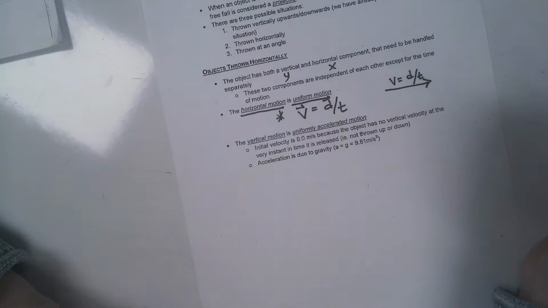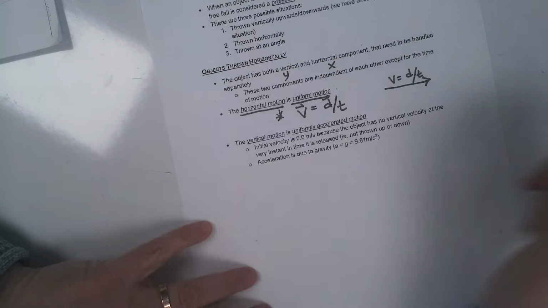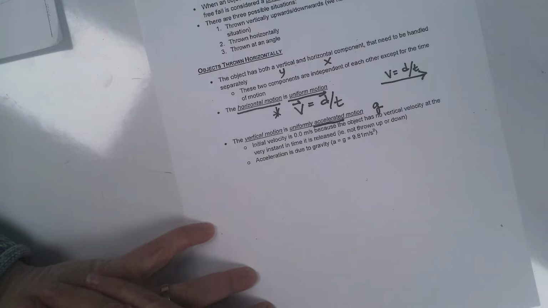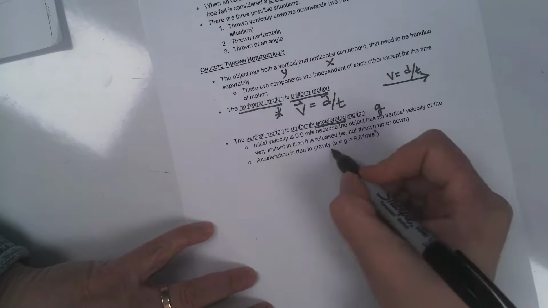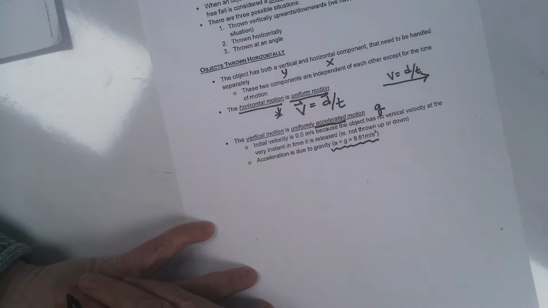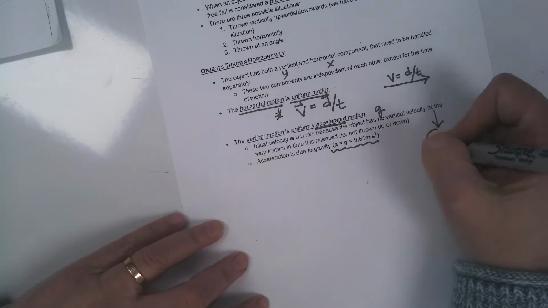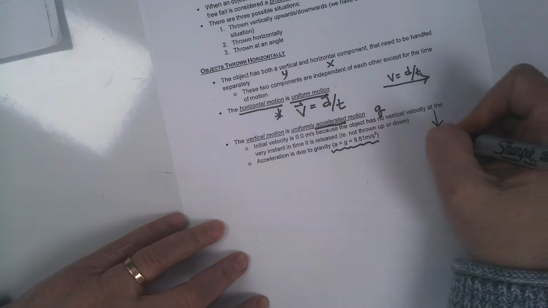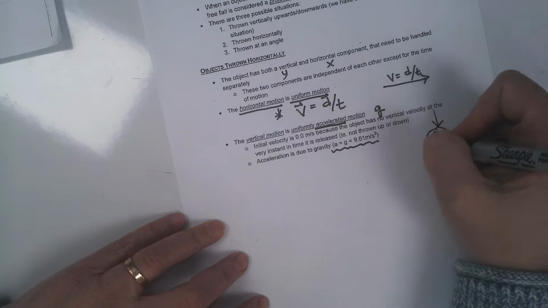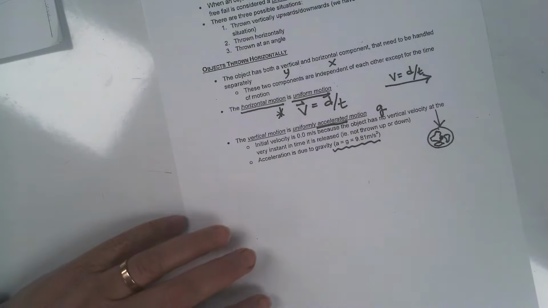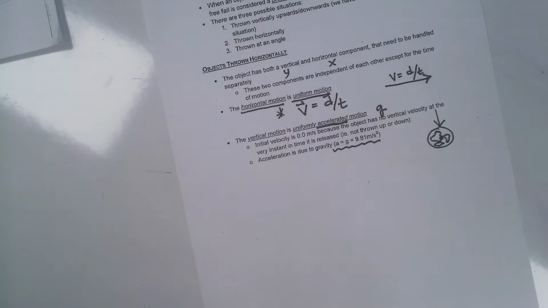In the vertical, we need to look at it as uniformly accelerated motion, which means that we're now involving gravity. And acceleration due to gravity is 9.81 meters per second squared. And gravity works towards the center of a mass. So if we were to look at a map, I'm not very good at drawing the world, but you understand. Towards the center of the world, gravity is in a downward motion, and that's its positive direction.